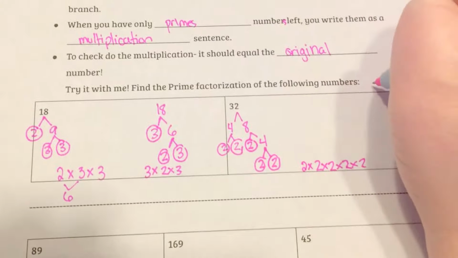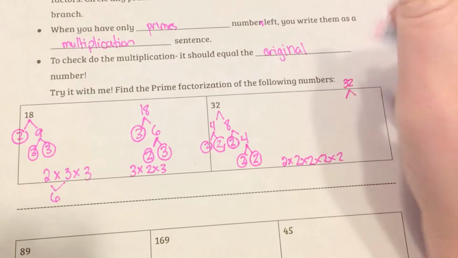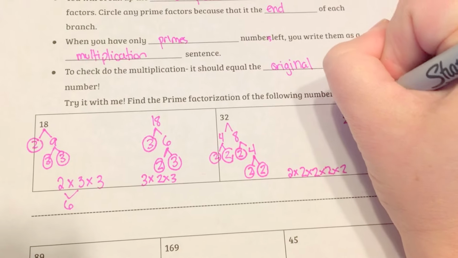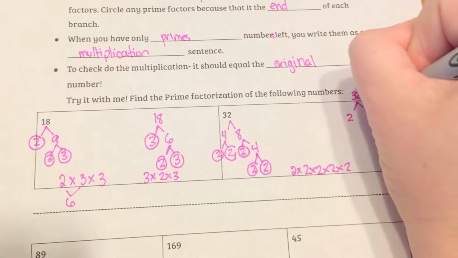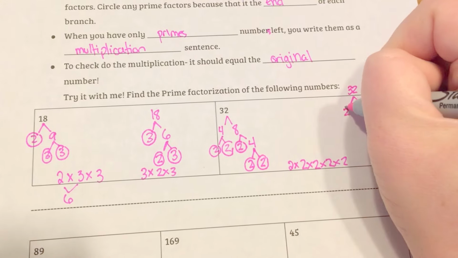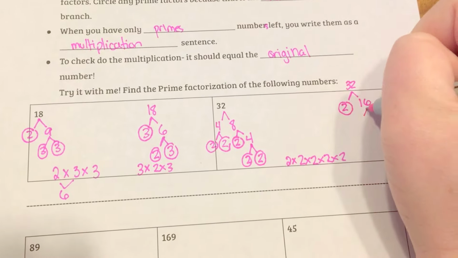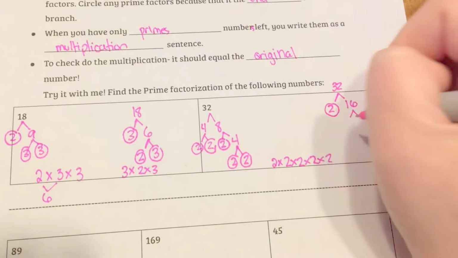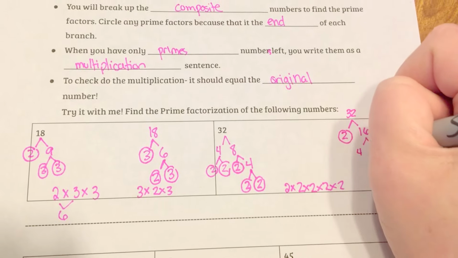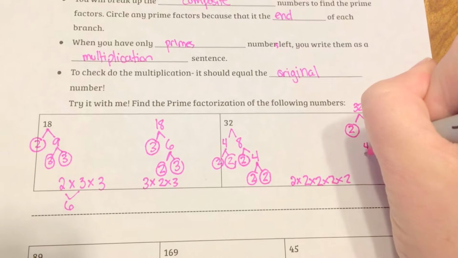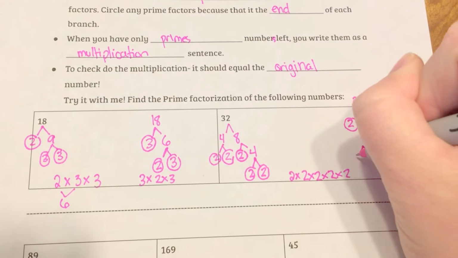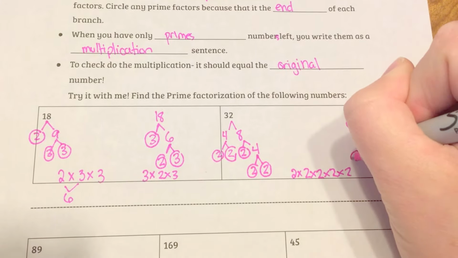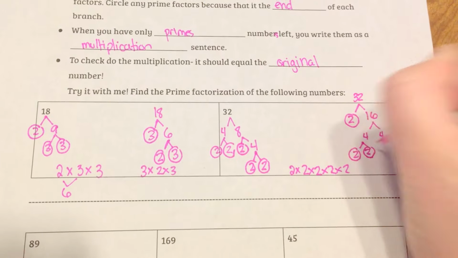Again, I'm going to show you. If you started out a different way, let's say you weren't sure about 4 times 8, but you recognize 32 is even. So you know 2 times 16 is 32. 2 is prime, so I'm going to circle it. I'm going to break down 16 even further. I know that 4 times 4 makes 16. 4 is composite, so I'm going to break it down further to 2 times 2. And both of those are prime, so they both get circled.